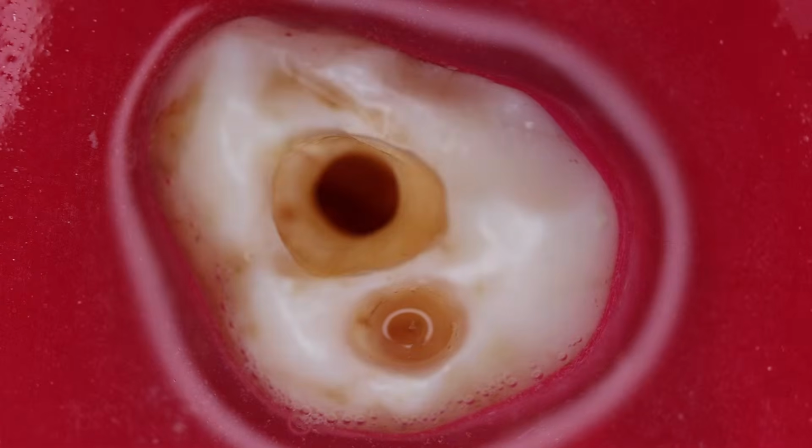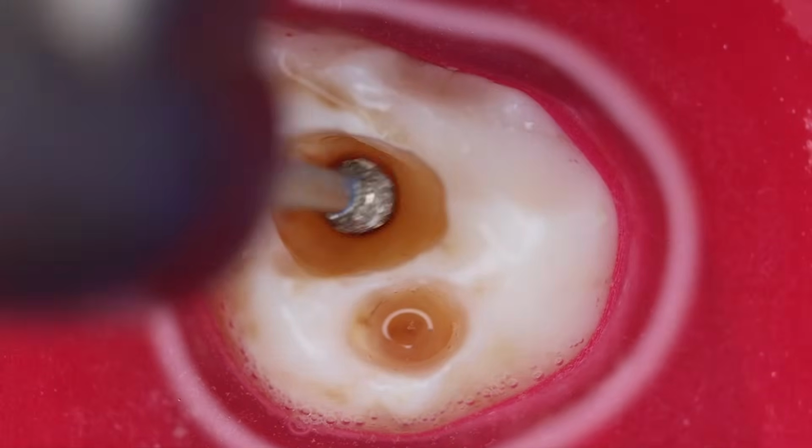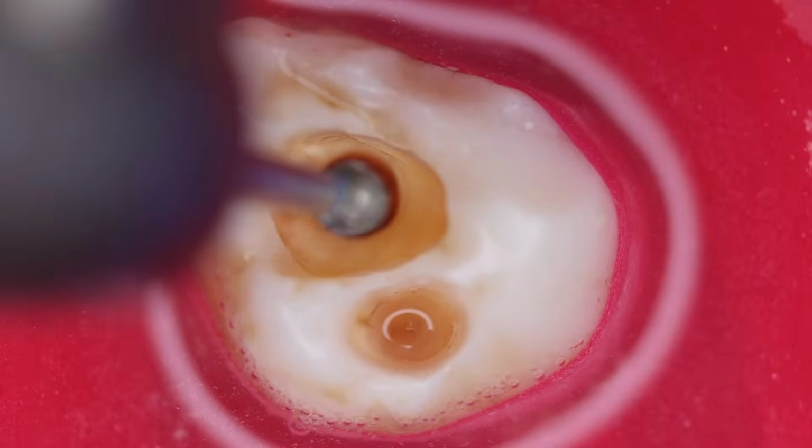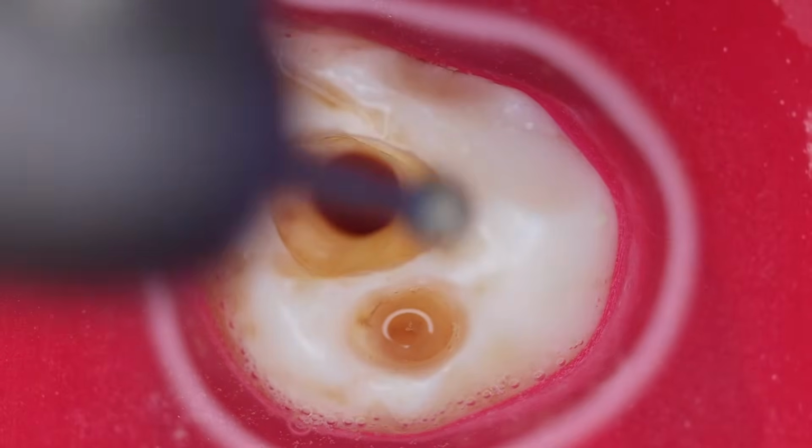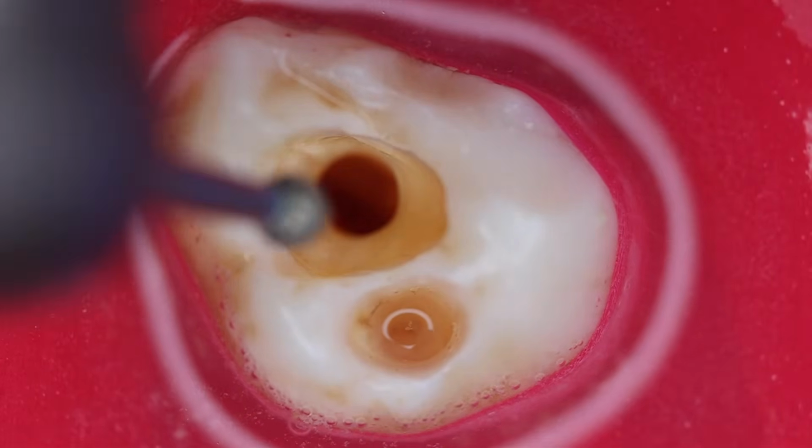And now we need to just remove the roof of the pulp chamber from all the aspects so that we can explore the canal orifices.